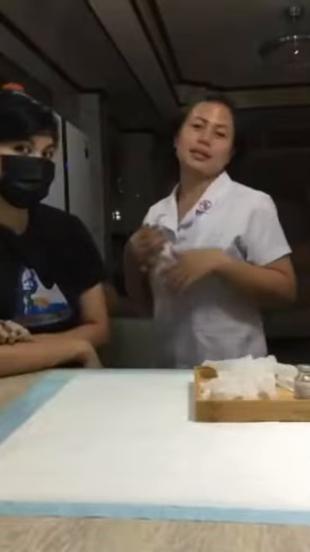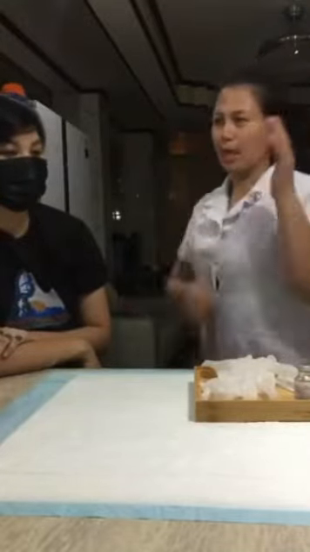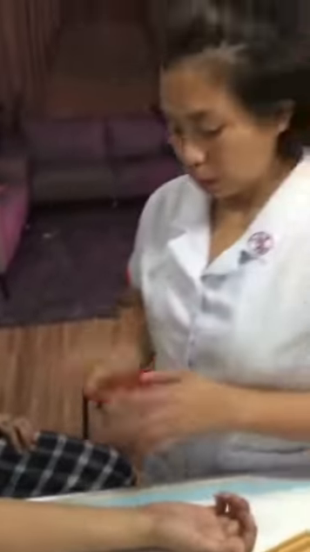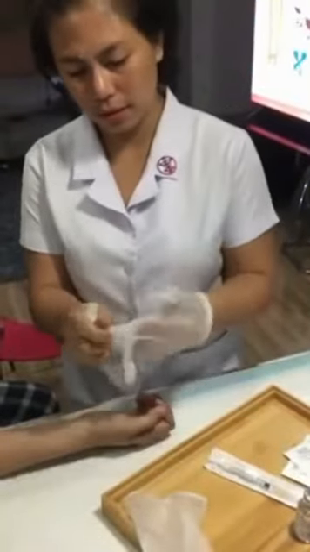I'll provide privacy for my client by closing the doors and drawing the curtains, and we'll begin. It's time to select the site. It should be 3 to 4 finger widths below the antecubital space, and it should be somewhere here. Check for inflammation or any tenderness, and report it if tenderness or pain is noticed. Now I will begin. Put on my gloves.